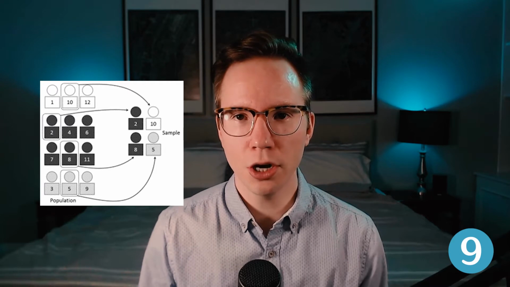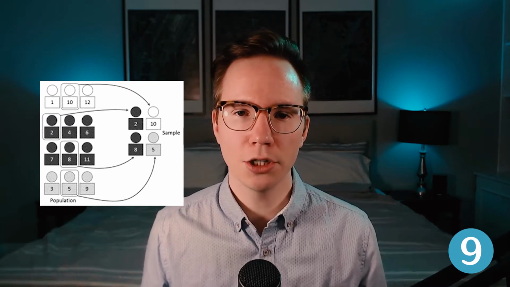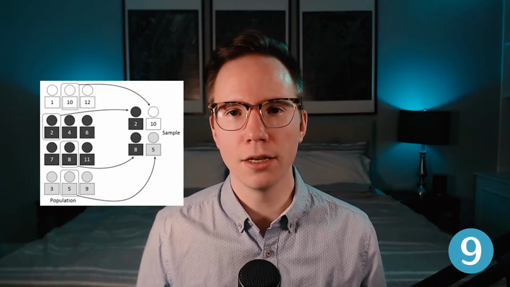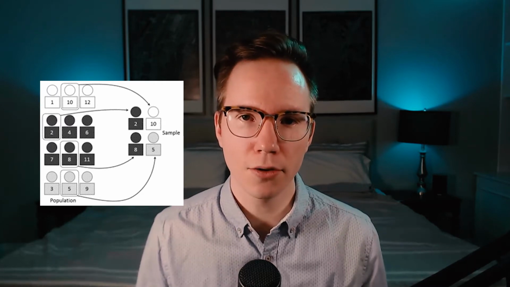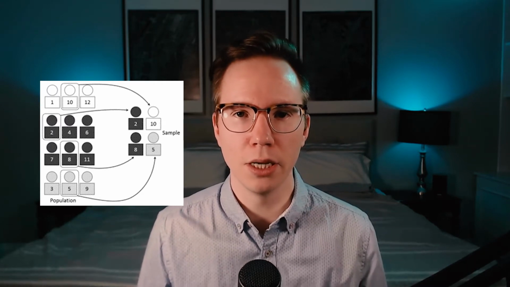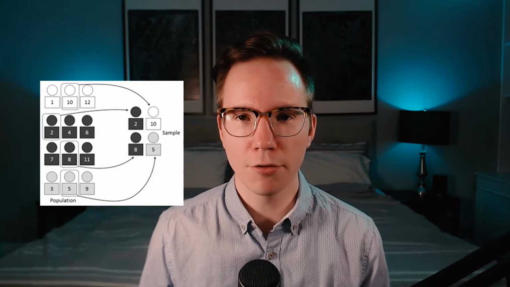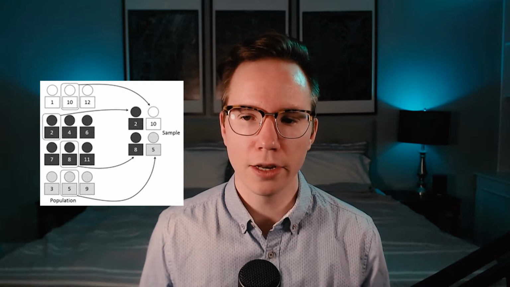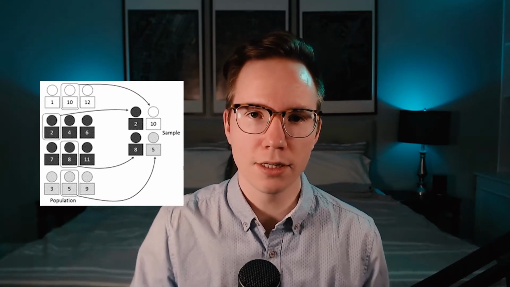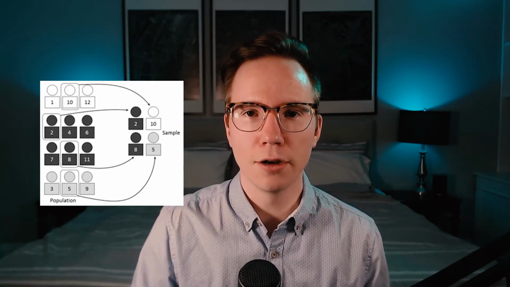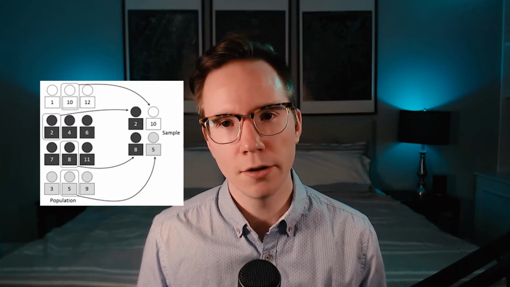The next technique of sampling is called stratified sampling, and as the picture shows, you're taking your population and you're dividing it into a certain number of categories of your choice. These could be characteristics that you're looking for.